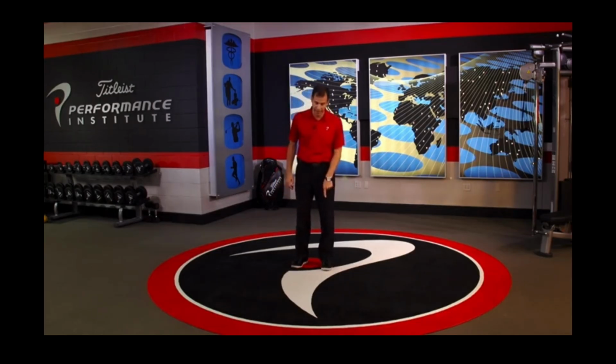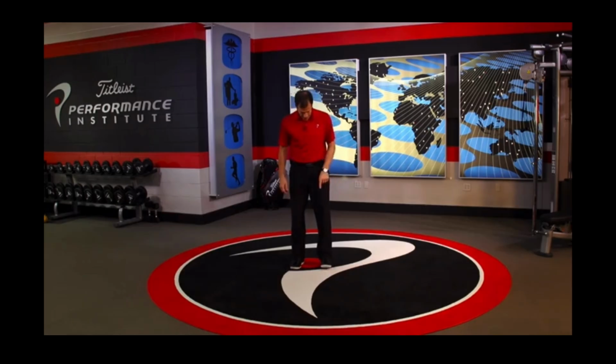I want you to take your lead leg. Okay, that's your slide leg. Lead leg, put your weight on your heel. All I want you to do is turn your foot in and see how far you can turn your toe in. Okay? You should be able to turn it at least 40 degrees. You can actually get a little measurement there if you want, but I like to just compare between left and right.